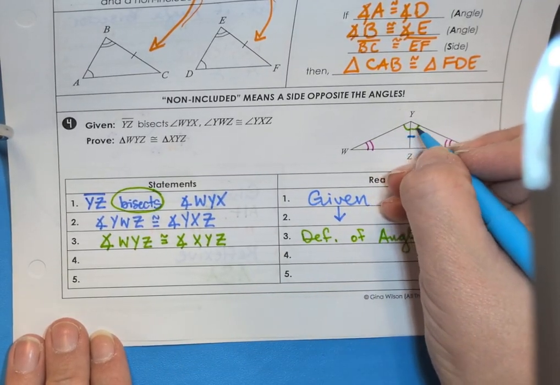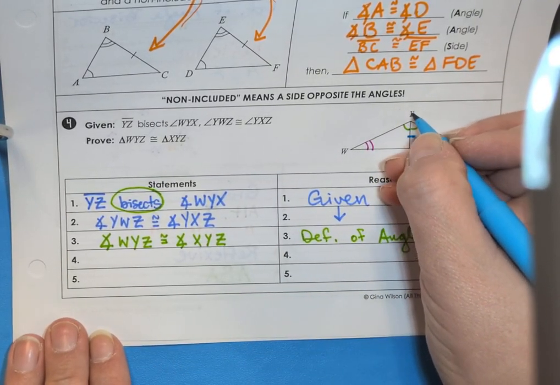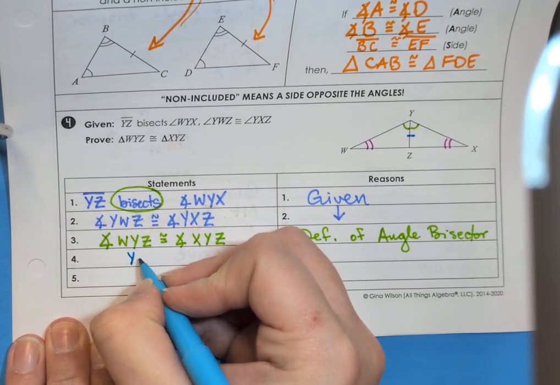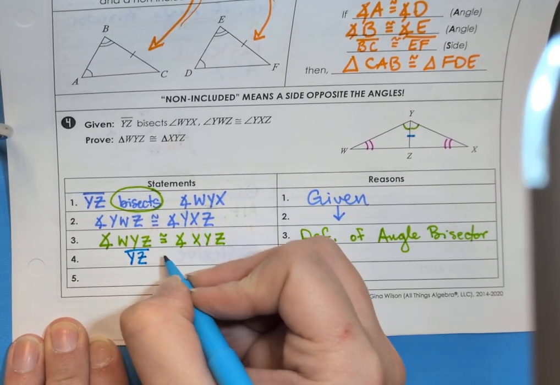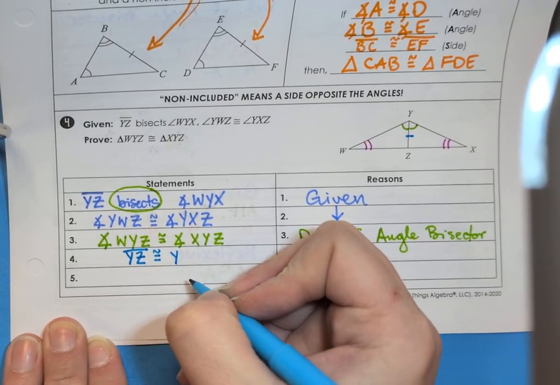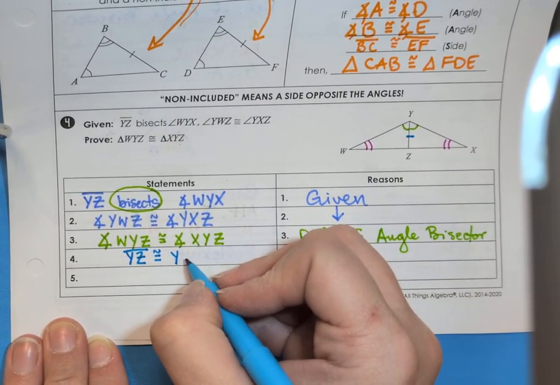Hang on. Are these the same angles here? Then you can go YZ, YZ. You don't have to flip it. If you did ZY, ZY, that's fine.